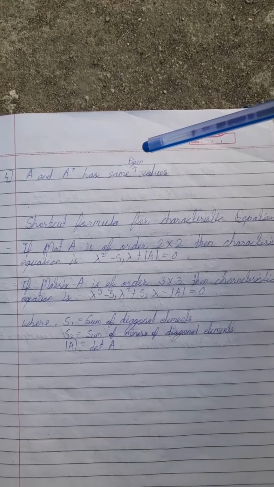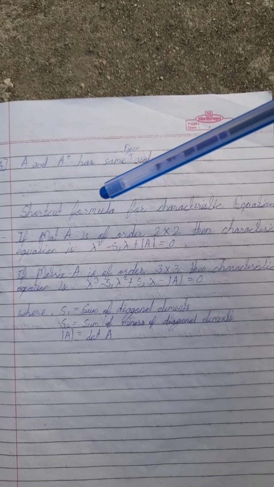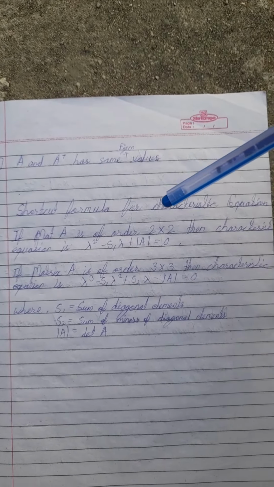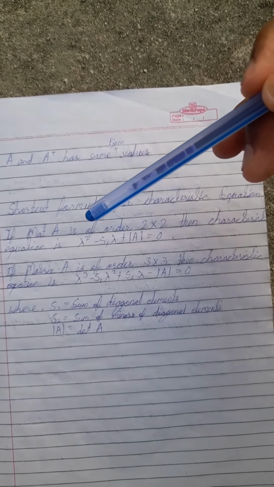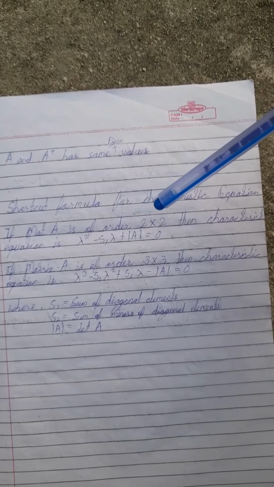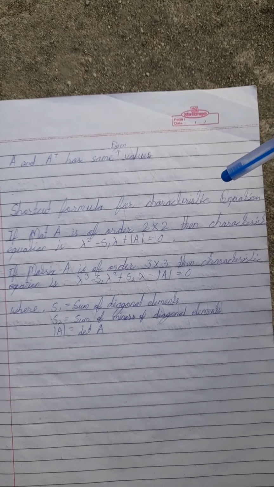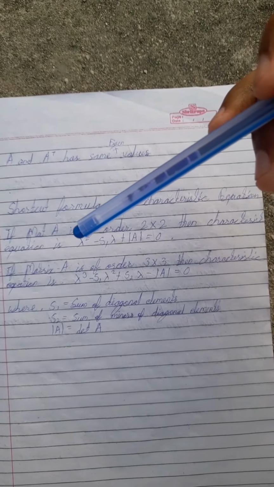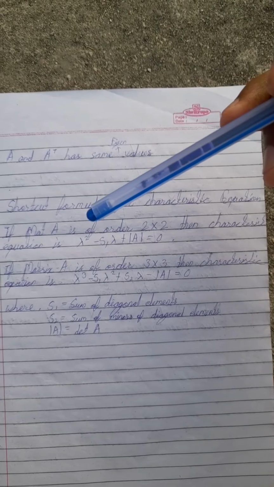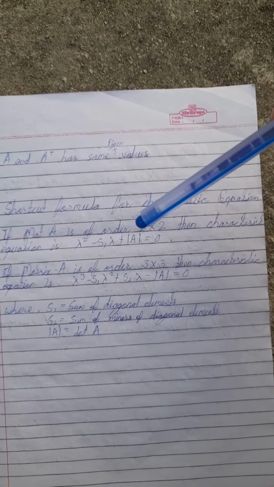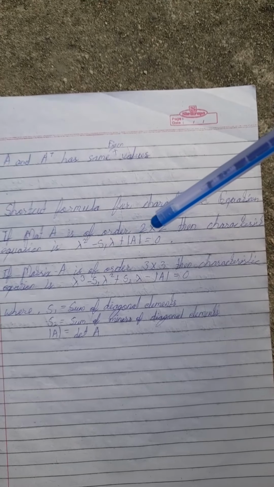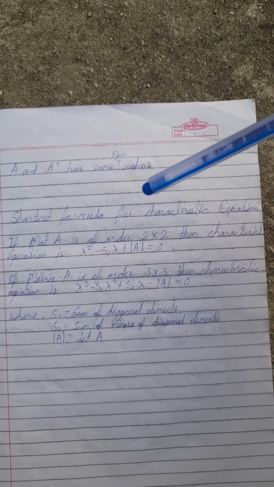We are also going to discuss a shortcut trick or formula for the characteristic equation. If matrix A is of order 2 by 2, then its characteristic equation is lambda square minus s1 lambda plus determinant of A equals 0.